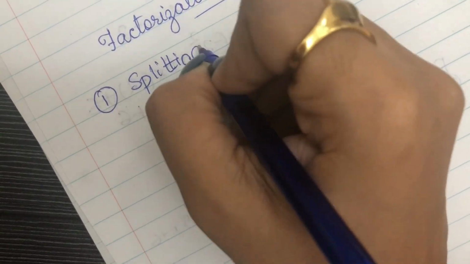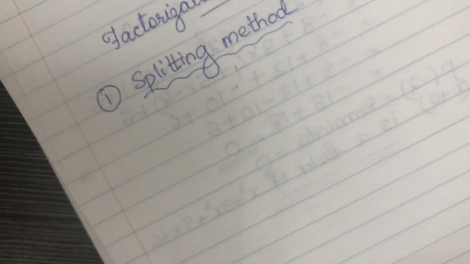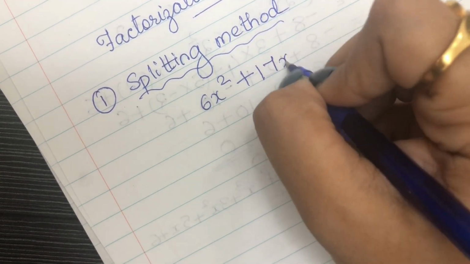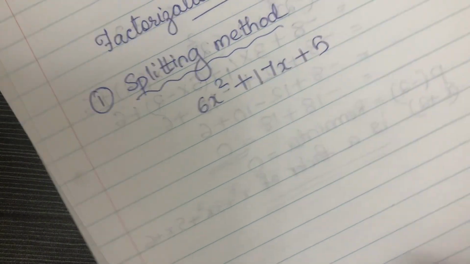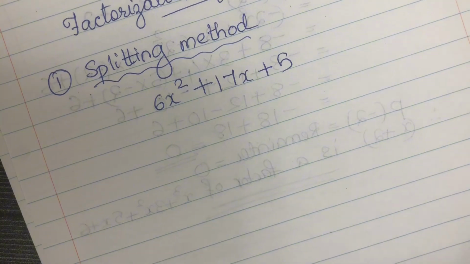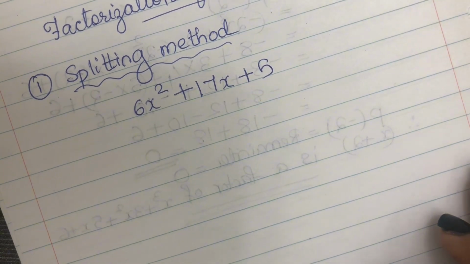First one is the splitting method. We'll take one example, that is 6x square plus 17x plus 5. We have to factorize this polynomial. So how to factorize? Factorization means we have to write it as the product of the factors. So now, 6x square plus 17x plus 5.